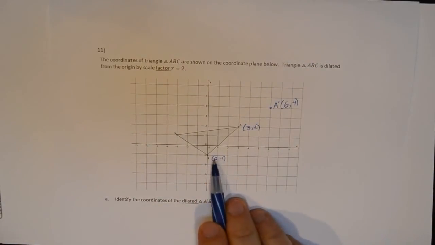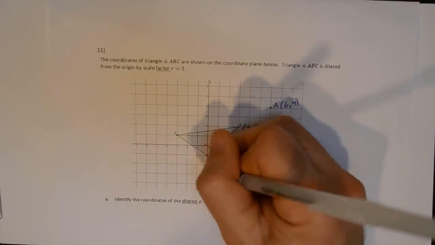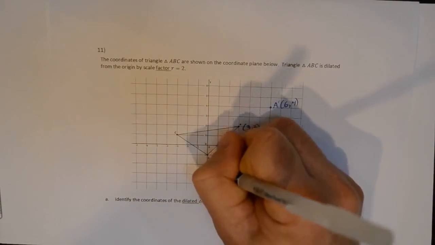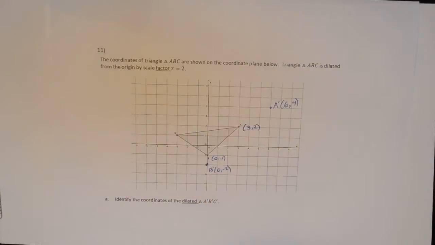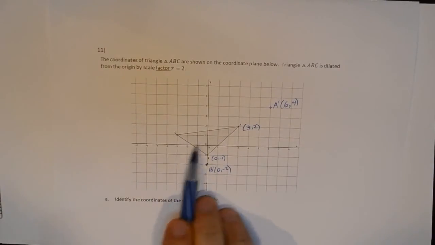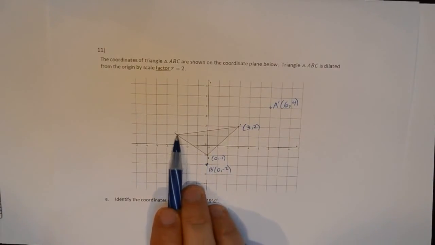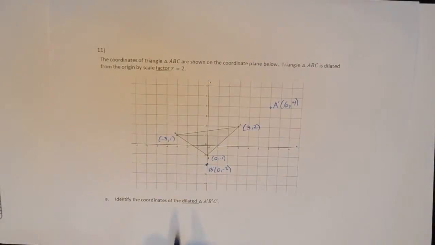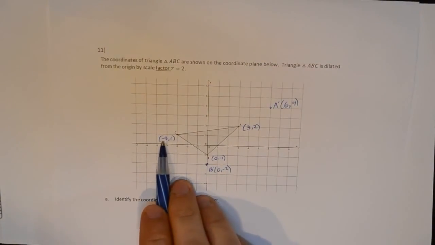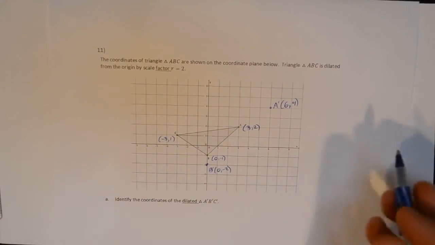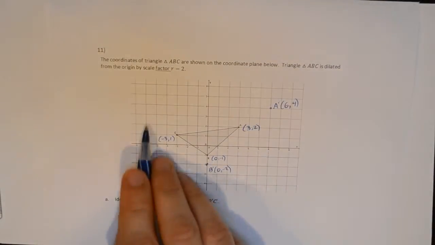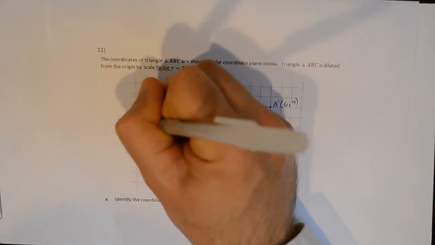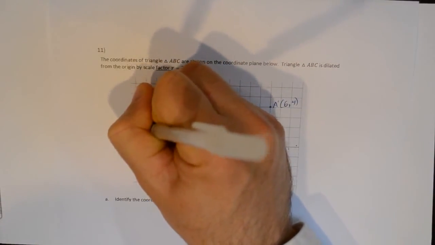So multiplying by 2, that's still going to be 0, but it's going to be negative 2 now. So B prime will be down here at 0, comma, negative 2. And C used to be at negative 3, comma 1. So that was negative 3, comma 1. When we dilate by 2, we'll end up at negative 6, comma 2. So negative 6 over there, comma 2. That'll put us right there, C prime, negative 6, comma 2.